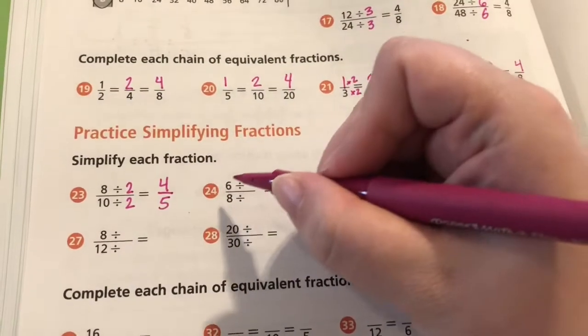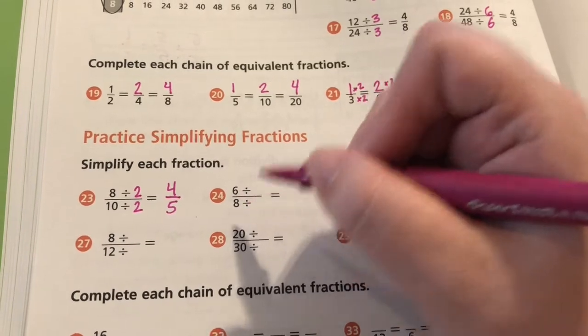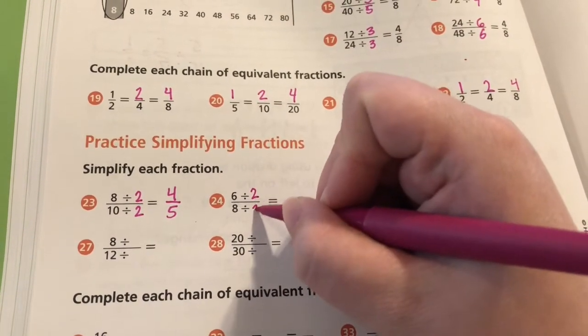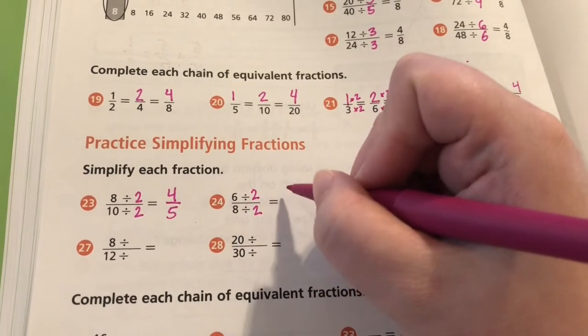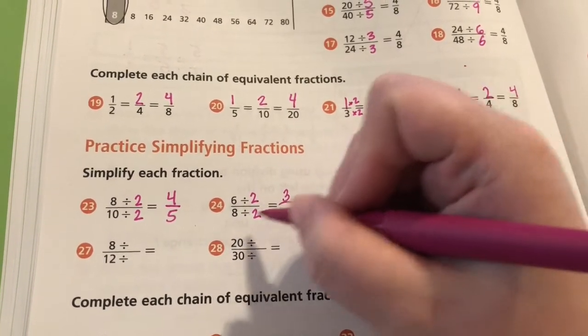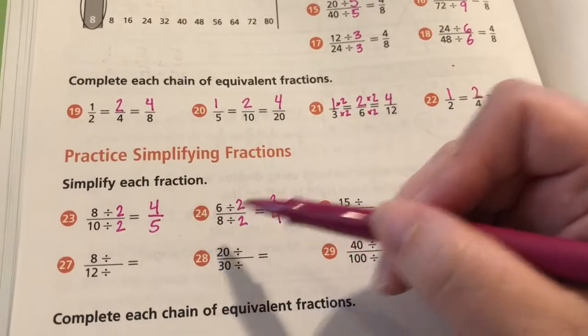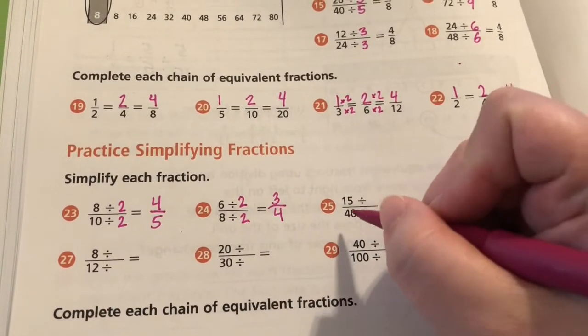Okay. 6/8. Those are also both divisible by 2. I'm going to do 2. 6 divided by 2 is 3. 8 divided by 2 is 4. So 6/8 is equivalent to 3/4.